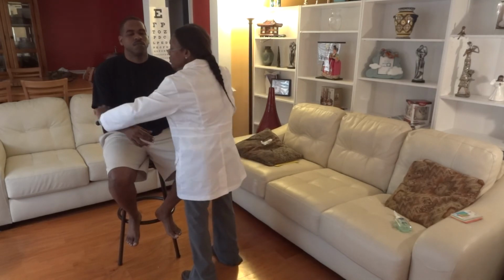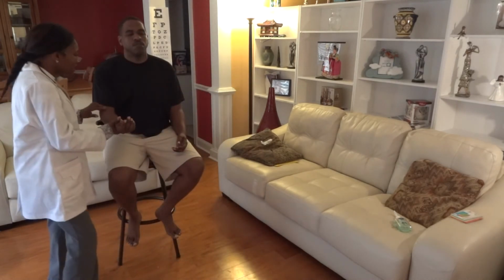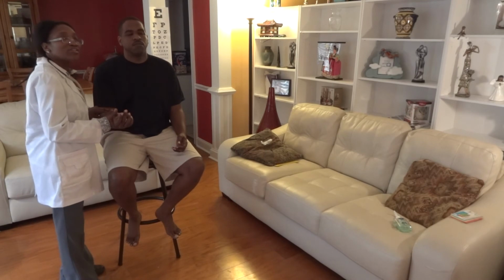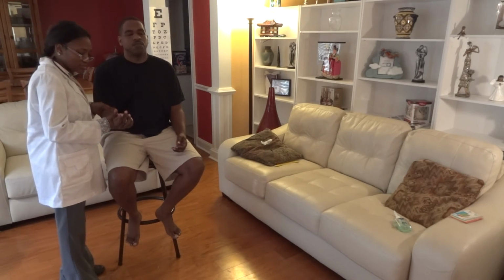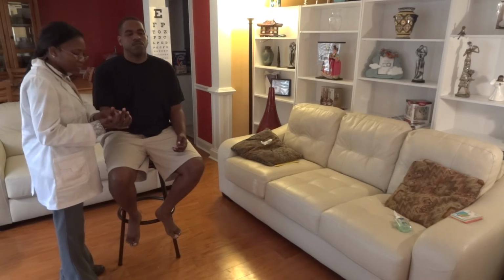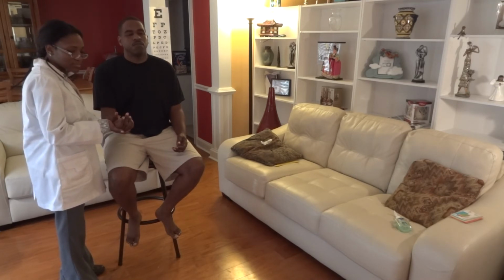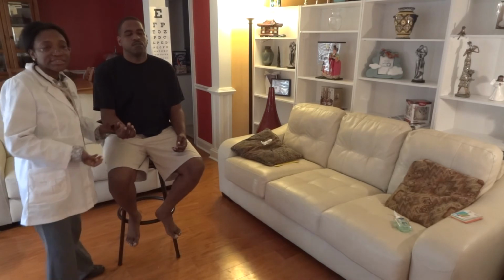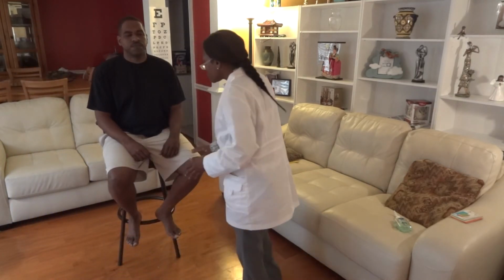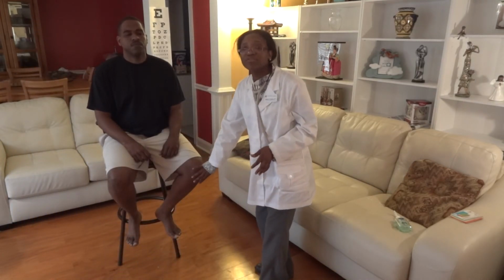The same thing you do on one side, you are going to do on the other side. So I'm going to move over to the other side. Okay. And the pulses are present. They're not diminished. And so now we are going to test the pulses of the lower extremity.